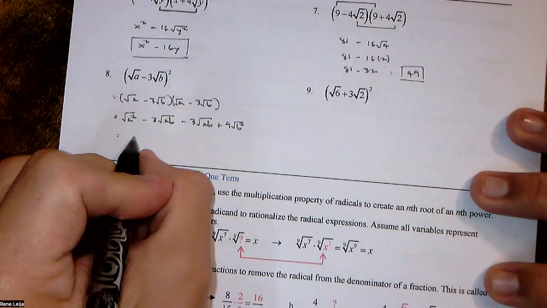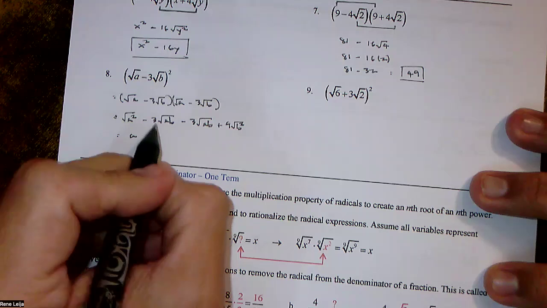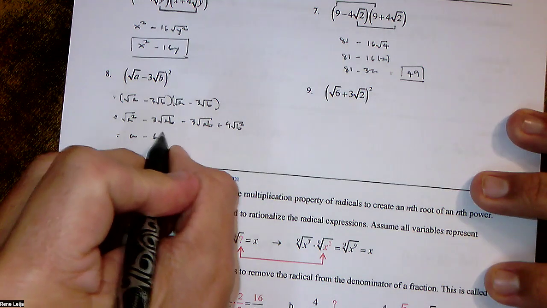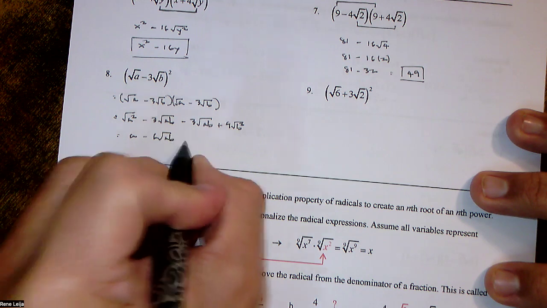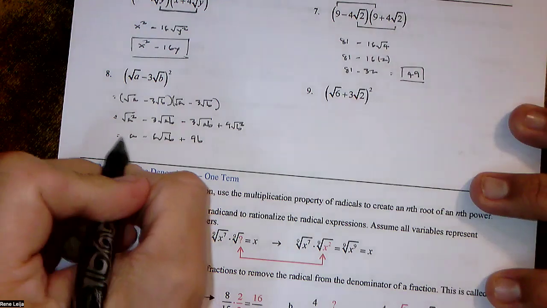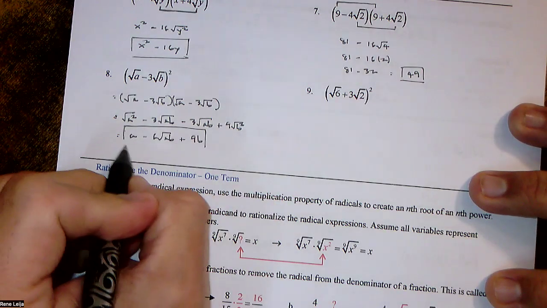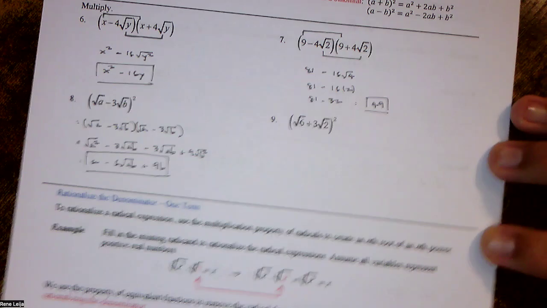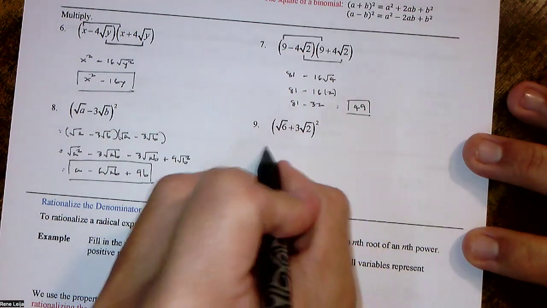Okay, so this is a. The two middle terms are going to clean up to be minus 6 times the square root of ab plus 9b. And that's it. Okay. Number 9, we do the same thing.